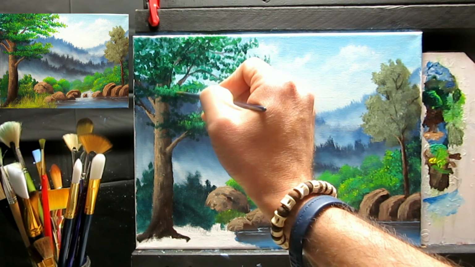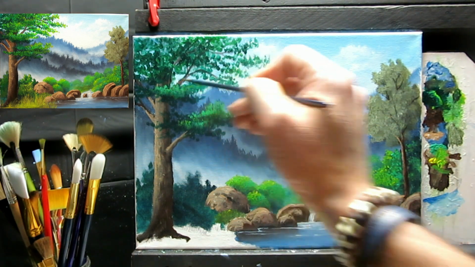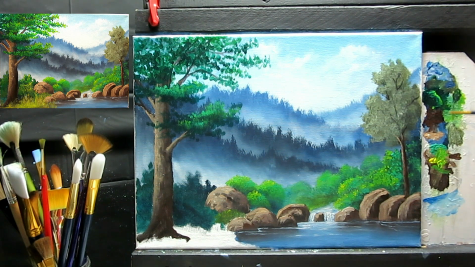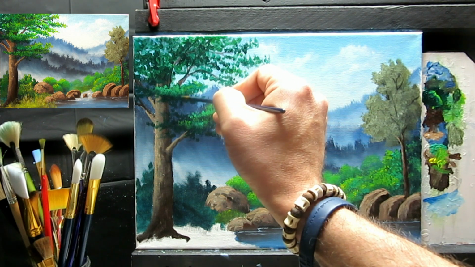And just like so, we're going to go ahead and apply some highlights, same way we applied the dark tone.